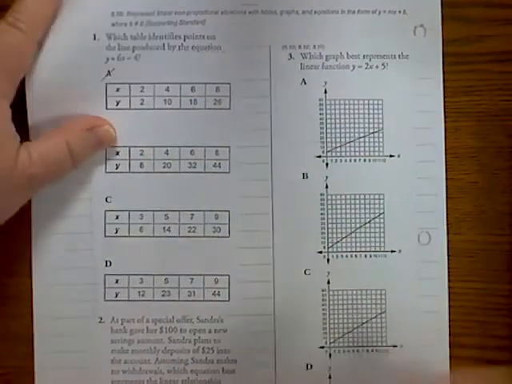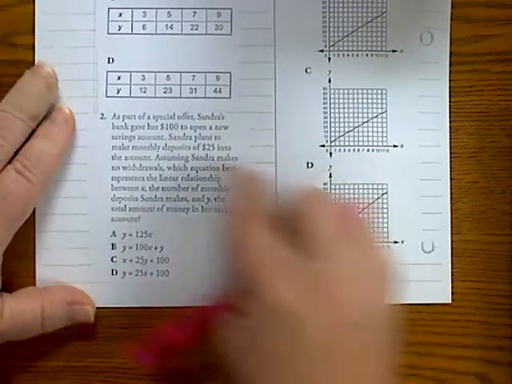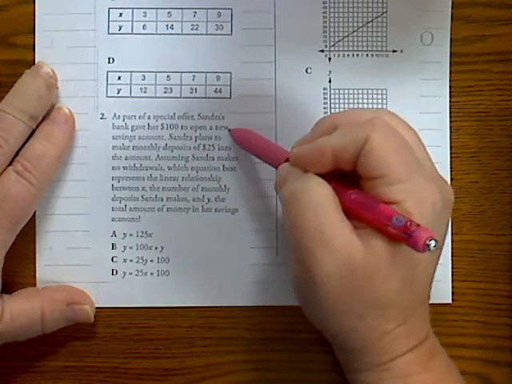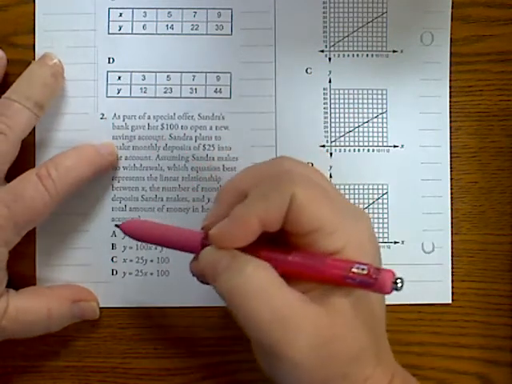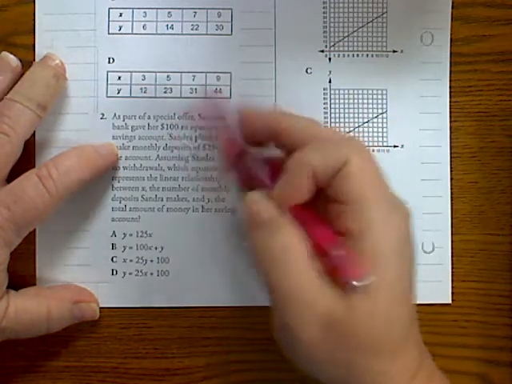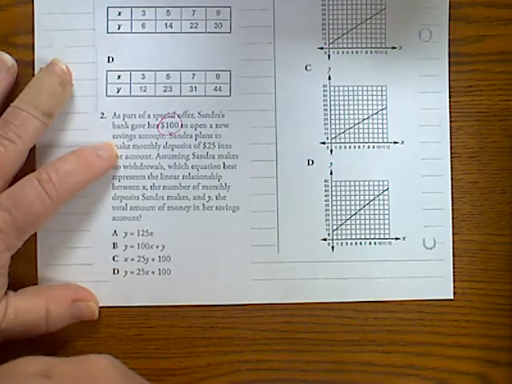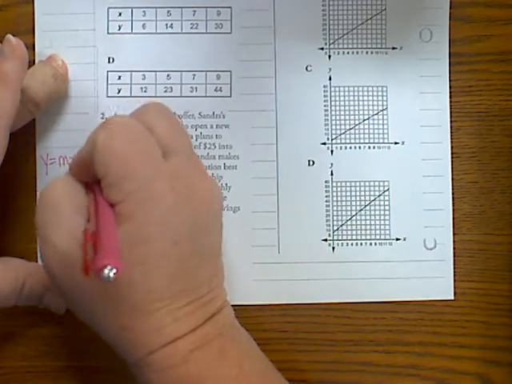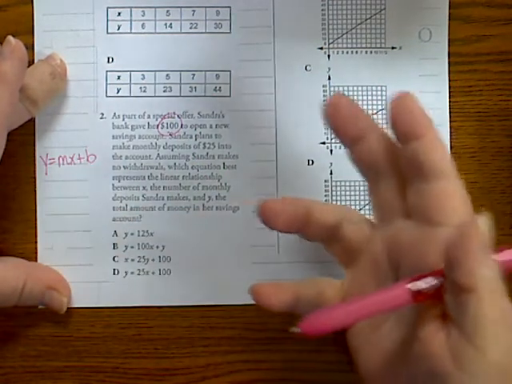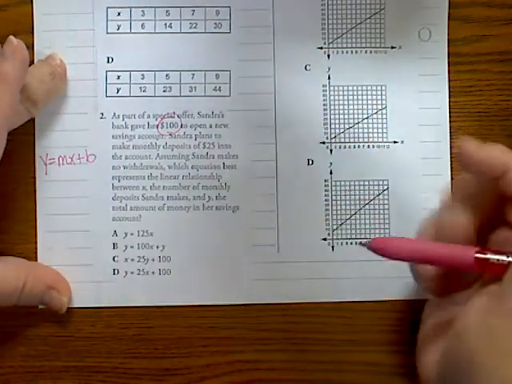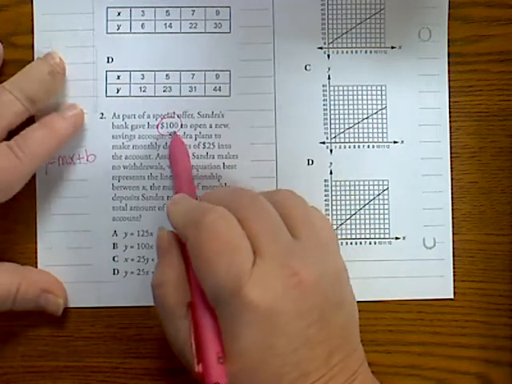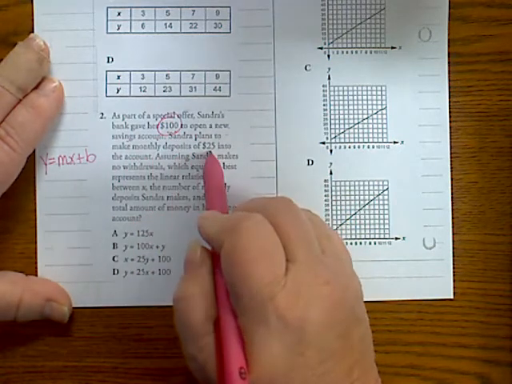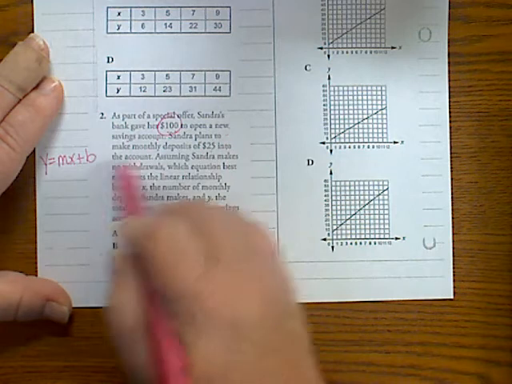Let's look at a word problem. As part of a special offer, Sandra's bank gave her $100 to open a new savings account. So they gave her $100, didn't they? Remember, I'm trying to solve y equals mx plus b. B may be 0, but that would mean that the y-intercept you start out with 0. So they gave her $100, which is a one-time thing. Sandra plans to make deposits of $25 into the account monthly.